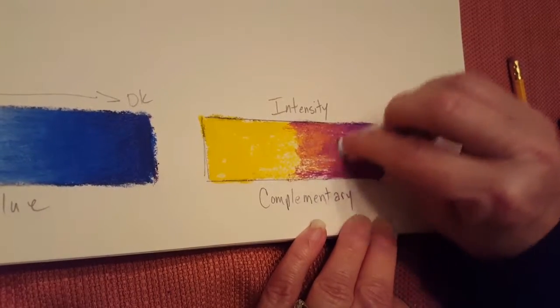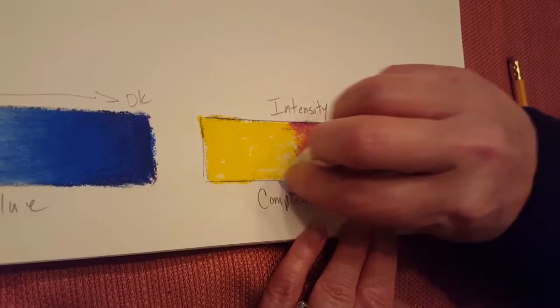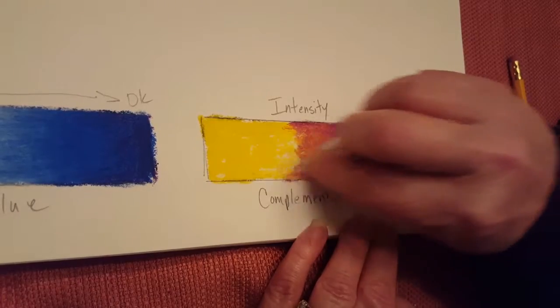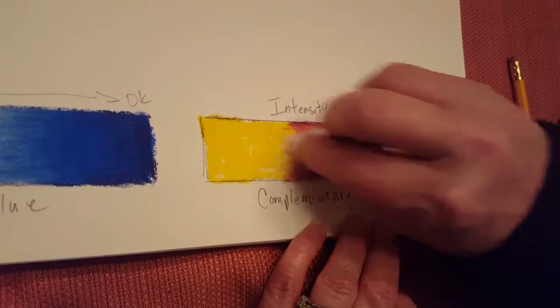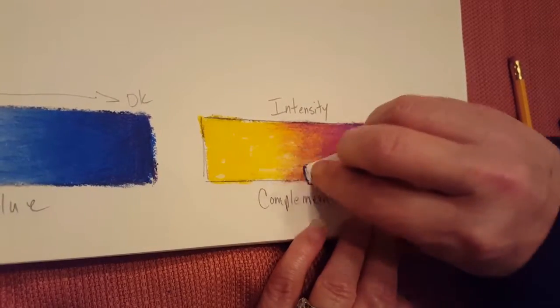All right, so again, technique, you can swirl it around, figure out how you want to mix and blend. All right, now I'm just going to try to push more purple up here so I get a more gradual transition.